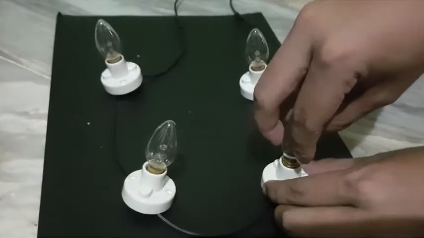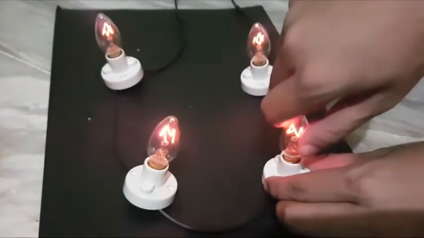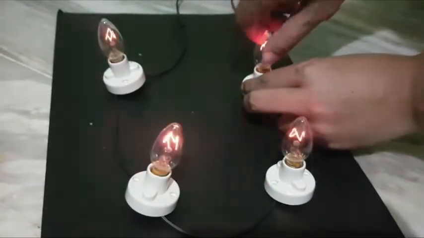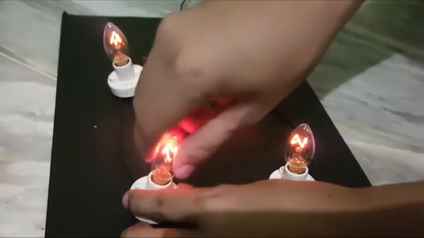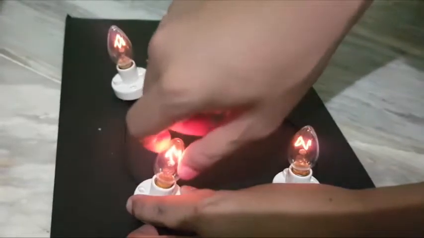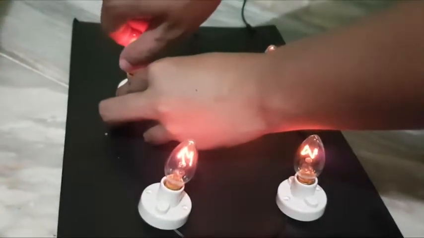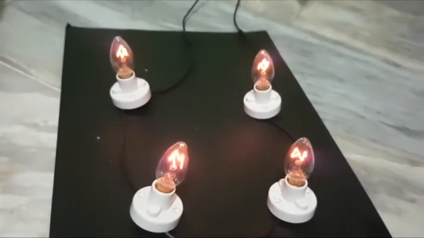Now, we will have a different demonstration. As you can see, whenever he takes off the light bulbs, all of them lose their light. That is because they only receive one current, and thus, whenever one is removed, they all lose their current.